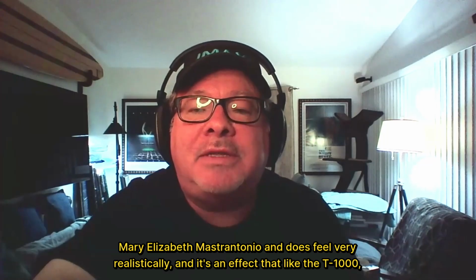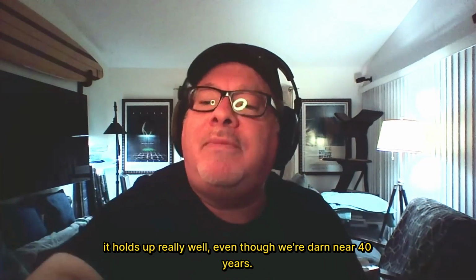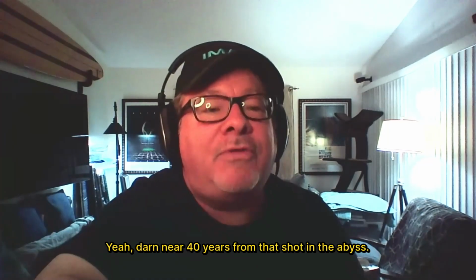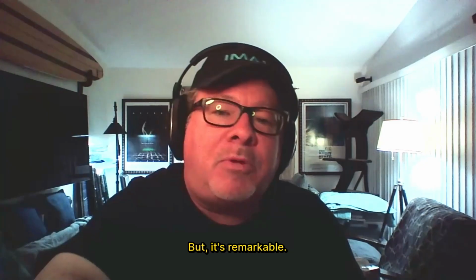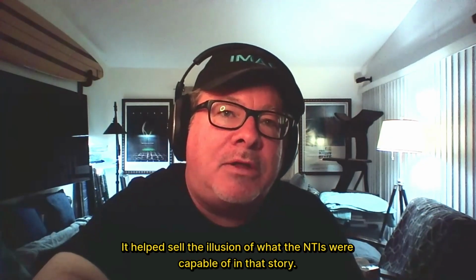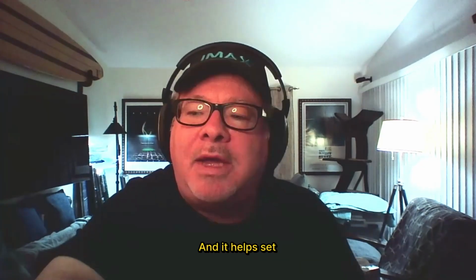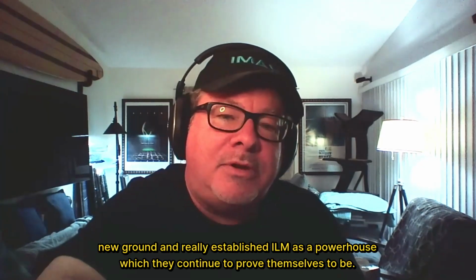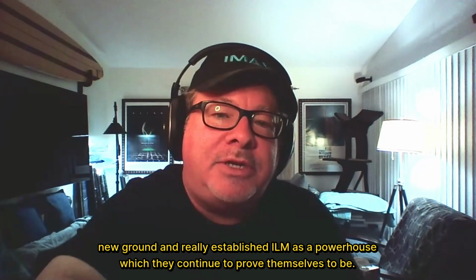So the pseudopod actually mimics the faces of Ed Harris and Mary Elizabeth Mastrantonio and does feel very realistic. And it's an effect that, like the T-1000, holds up really well, even though we're darn near 40 years from that shot in The Abyss. But it's remarkable. It helped sell the illusion of what the NTIs were capable of in that story. And it helped set new ground and really established ILM as a powerhouse, which they continue to prove themselves to be.